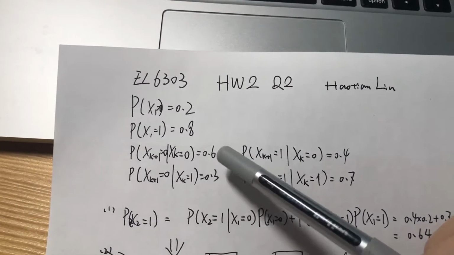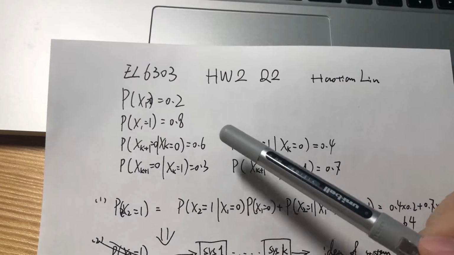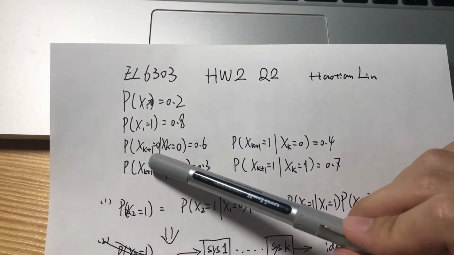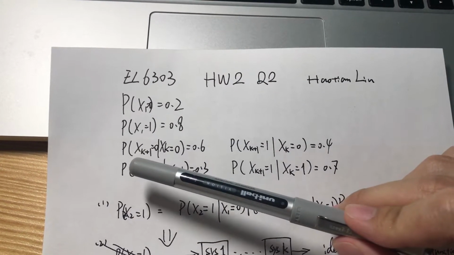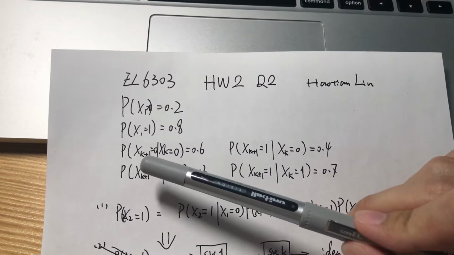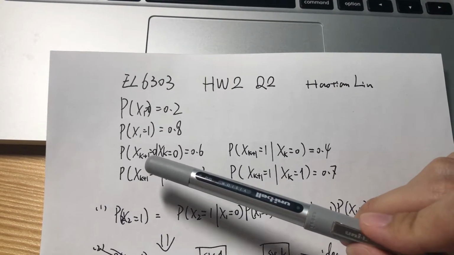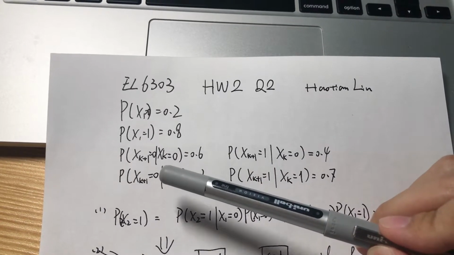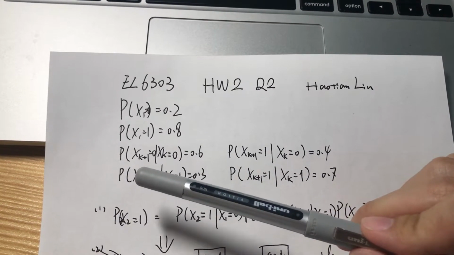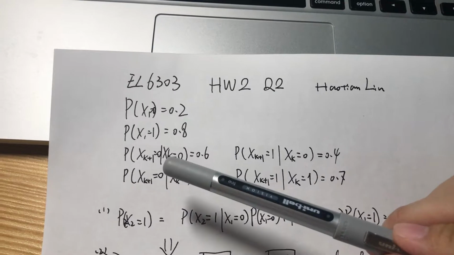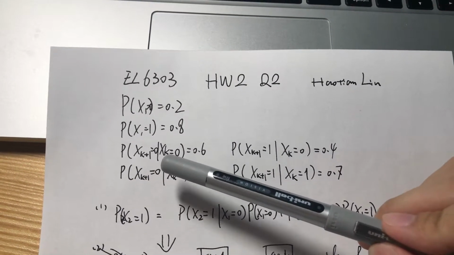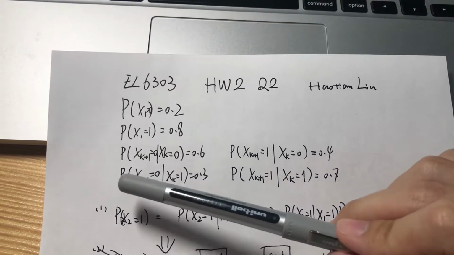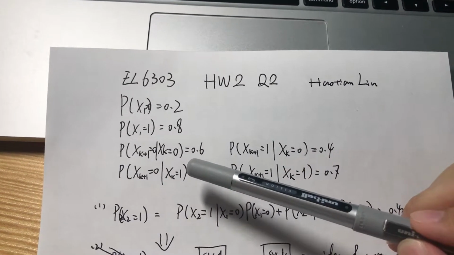And these four equations mean, for example, that the k plus 1 signal is 0, given that the k signal, which goes through the k-th noise channel, is 0, with probability 0.6.